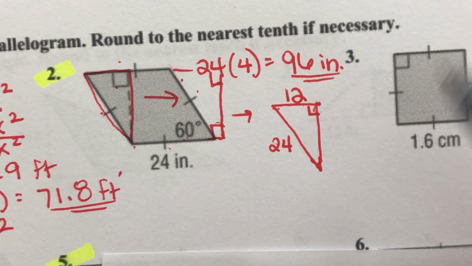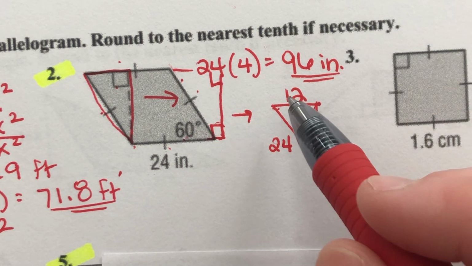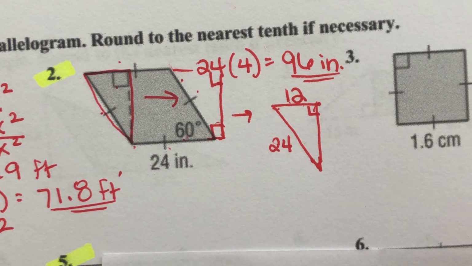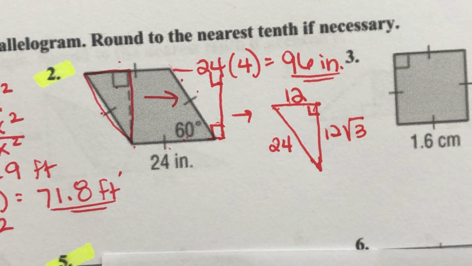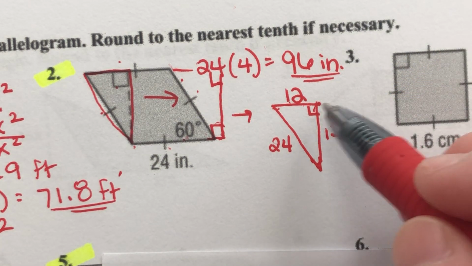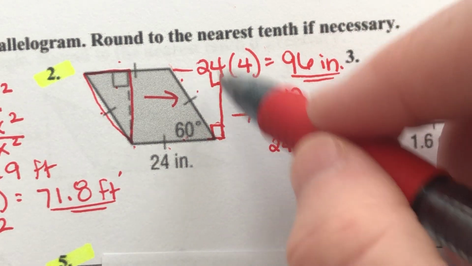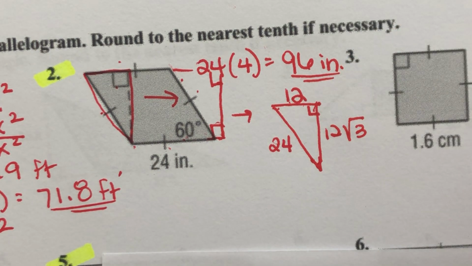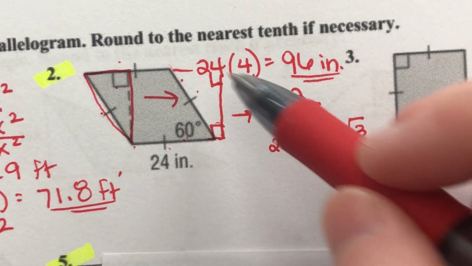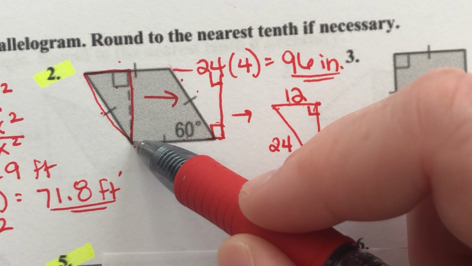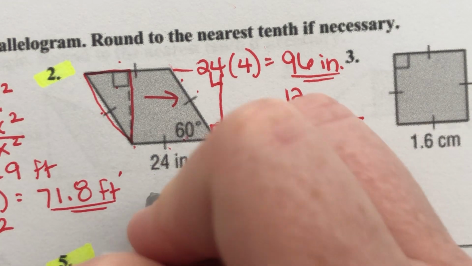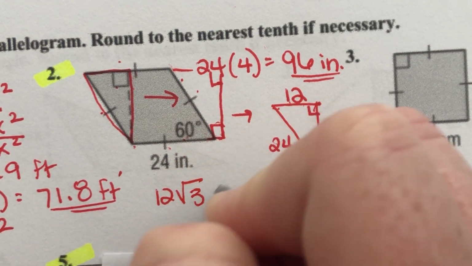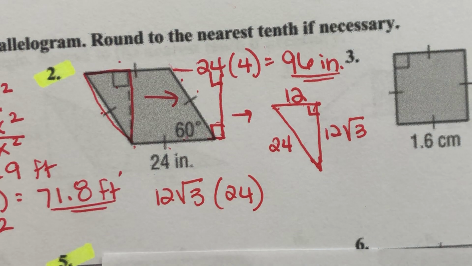So now I know in a 30, 60, 90, whatever the short leg is, I multiply it by the square root of 3. So 12 square root of 3. Okay, so the height is 12 square root of 3 inches. So then to find the area, I've got to multiply the height, 12 square root of 3, times the base, which is 24. Okay, so 12 square root of 3 times 24.